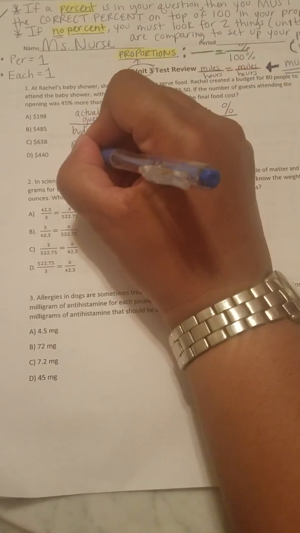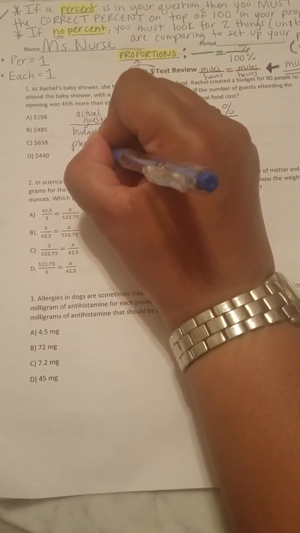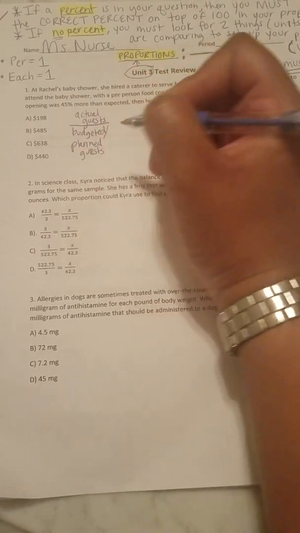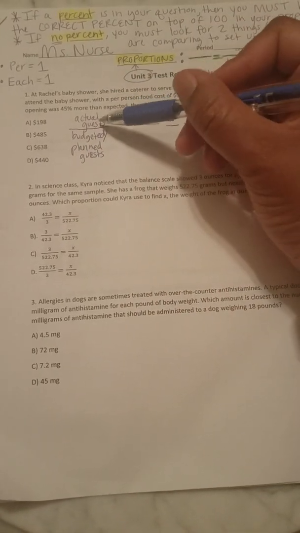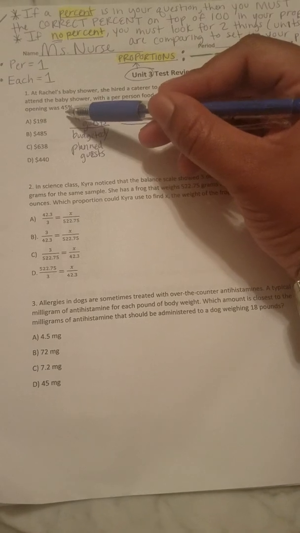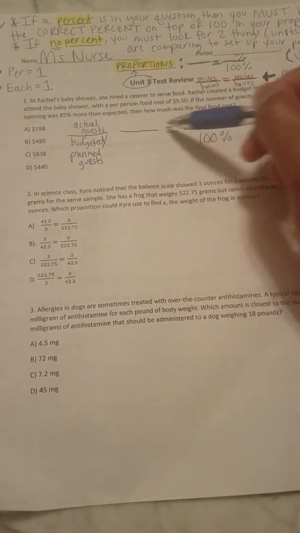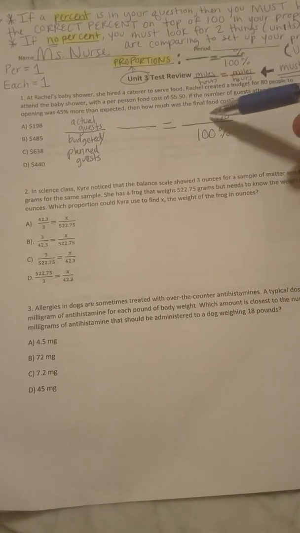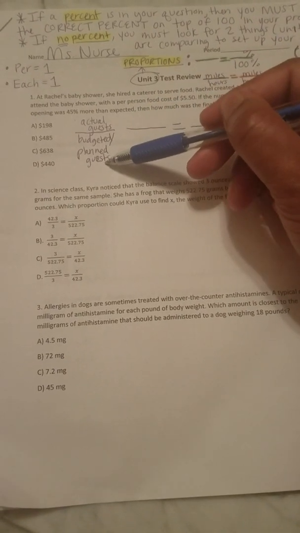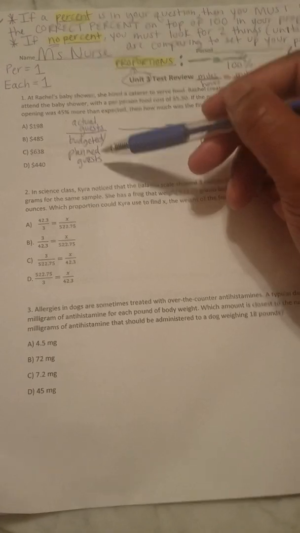Just write that down. Okay, so these are the guests that she planned for. That'll go on the bottom. And then those who actually attended the party, because it said more people actually came. It was 45% more than expected. That'll go on top. Okay, those are the ones that actually came. These are the ones she planned for because she had a budget for those.